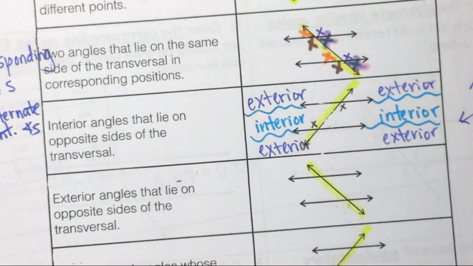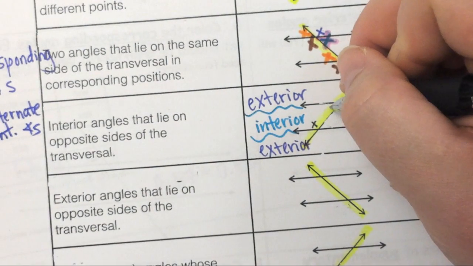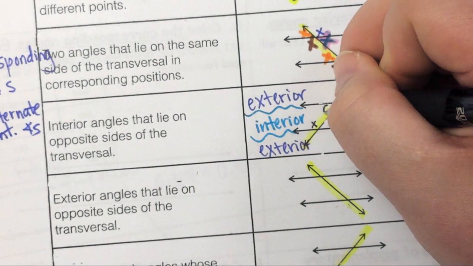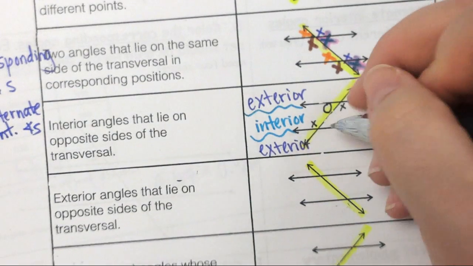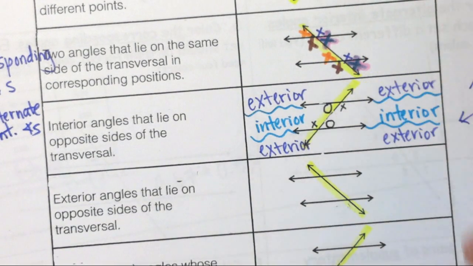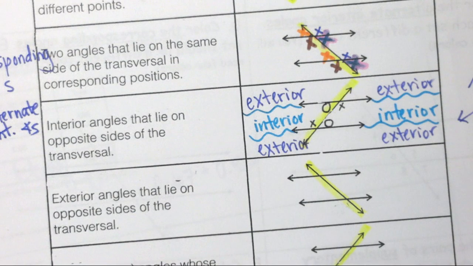You can use colors. I'm going to go to a shape now just to try to help Granite. If I am here, my alternate interior spot would be there. I'm inside, and I'm on opposite sides of that yellow line. Alternate interior. The circles go together and the X's go together. You can use two colors. Are there any questions about the alternate interior?